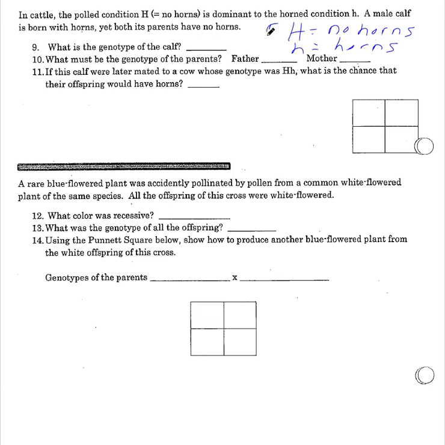So what is the genotype of the calf? The only way they can have a calf with horns is if it is lowercase h. A male calf is born with horns, yet both parents have no horns. So that means the father must have been heterozygous. The mother must have been heterozygous as well.